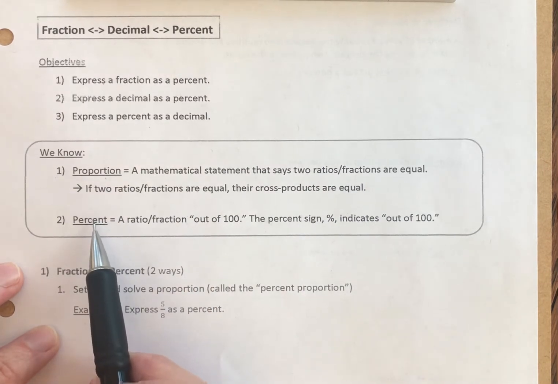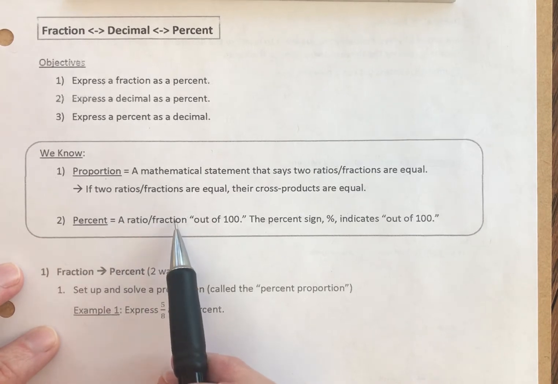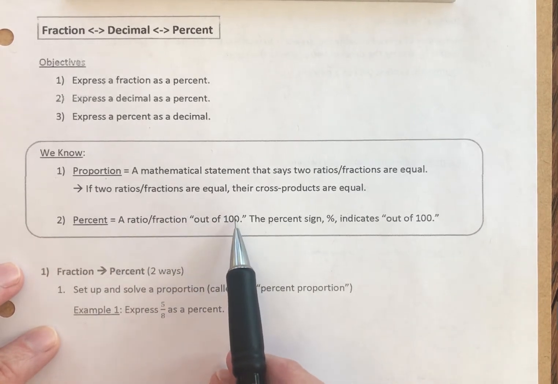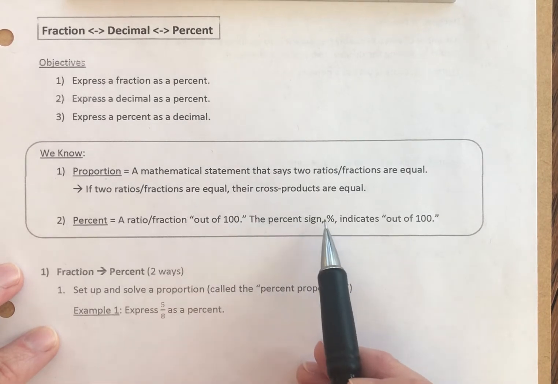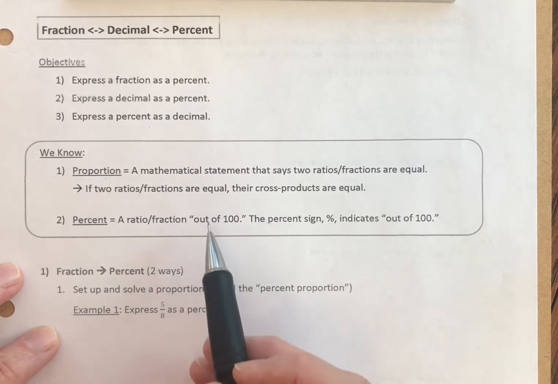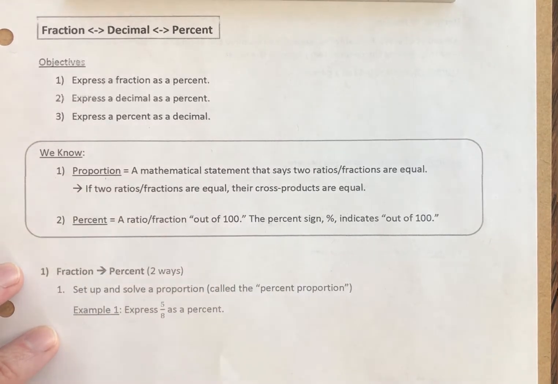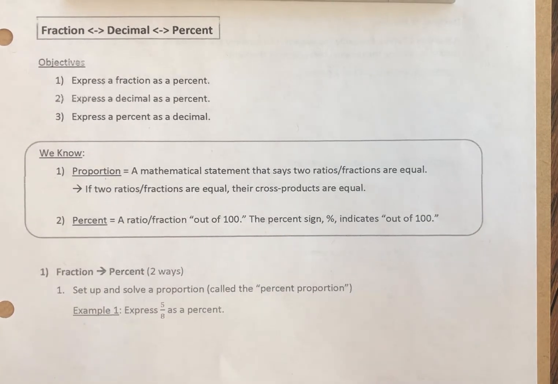The second thing we know is what percent means. It is a ratio, or a fraction, out of 100. In other words, you have a 100 in the denominator. That percent sign indicates the out of 100. So either write over 100, or write it with the percent sign, which also means over 100 or out of 100.